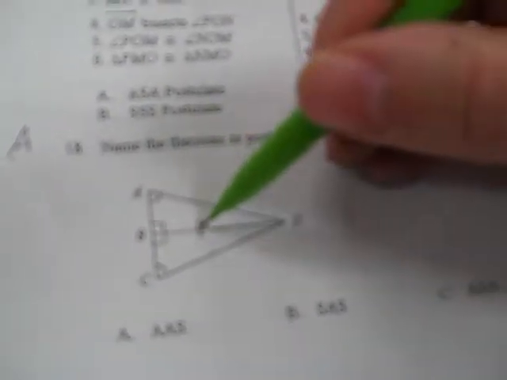Number 18. Name the theorem or postulate that lets you immediately conclude that triangle ABC is congruent to triangle CBD. Again, this is what's given information. So it looks like we got our angles. The right angle, and then these angles are congruent, and they share a common side. So it goes angle, angle, side. So angle, angle, side, letter A is that.